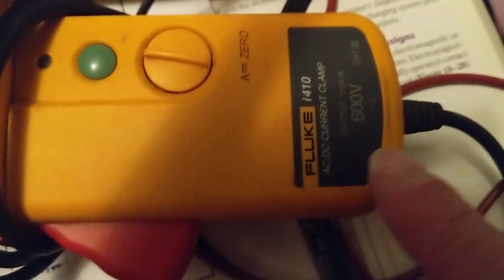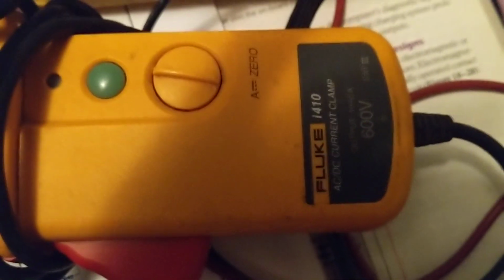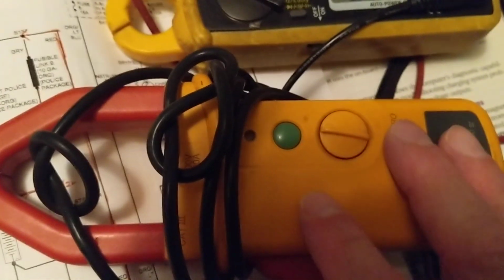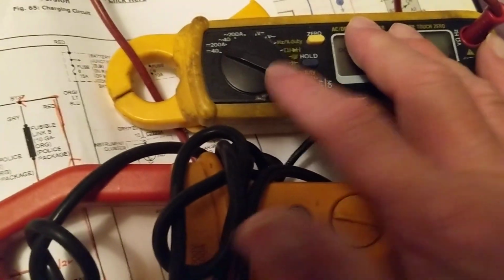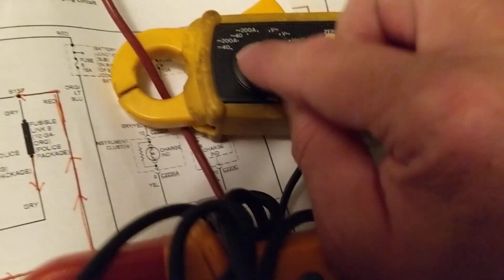This will go up to much more. This could go up to about 400 amps or more, and that's what you need. But like I said, this has its pluses and minuses. This is good that it has a small jaw. I can fit into very small places, but the current is only up to 200 amps.